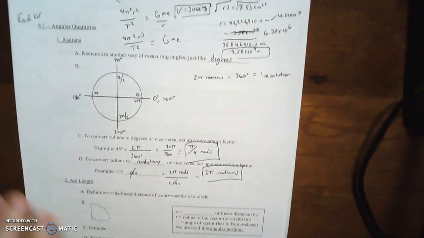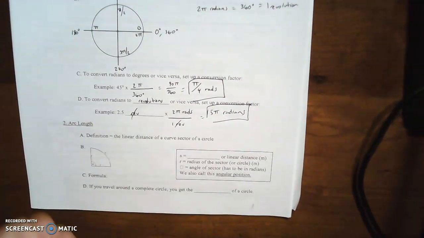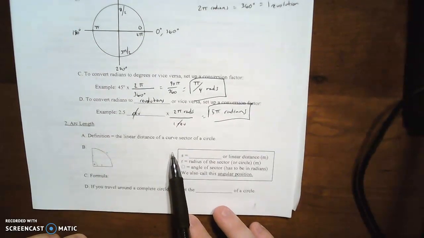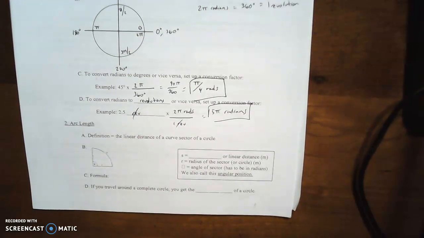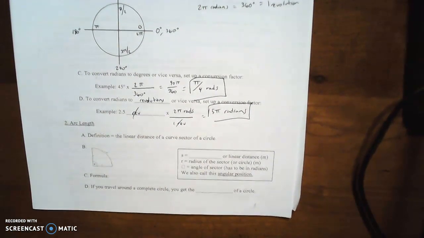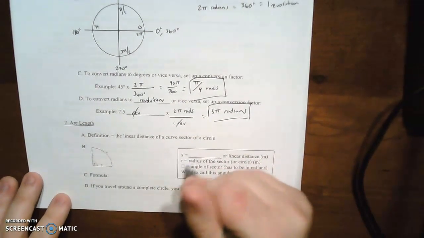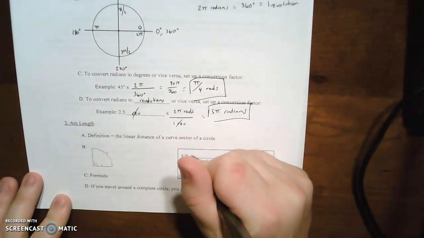Now, another thing that's going to be useful: if we were talking about an object traveling around this circle, knowing how much distance it traveled would be helpful. So to find the linear distance of a curve, if we know the sector of a circle or how much angle it traveled through, we can use a really simple formula. In the formula we have arc length, that is S.